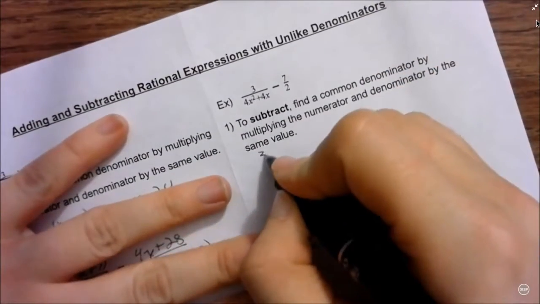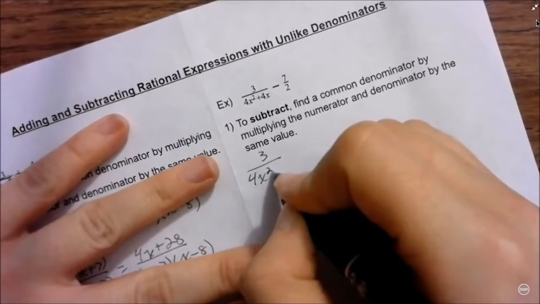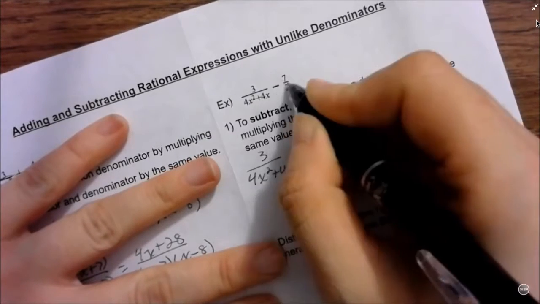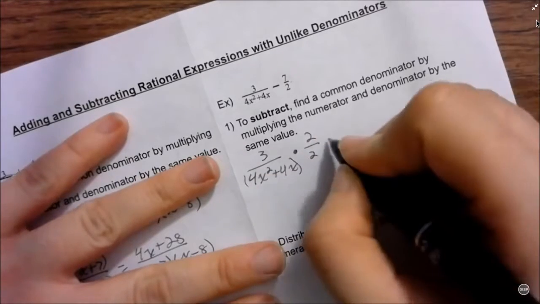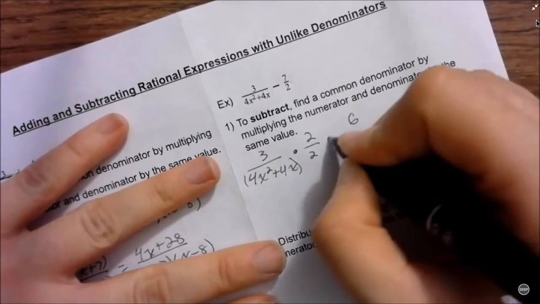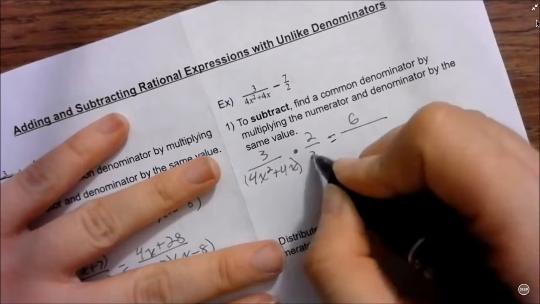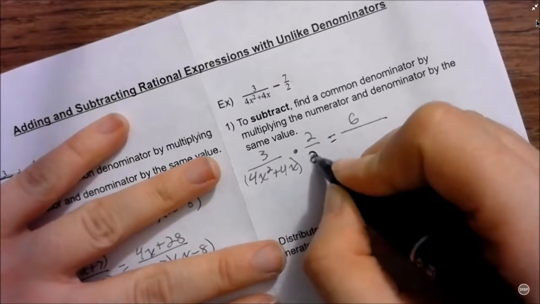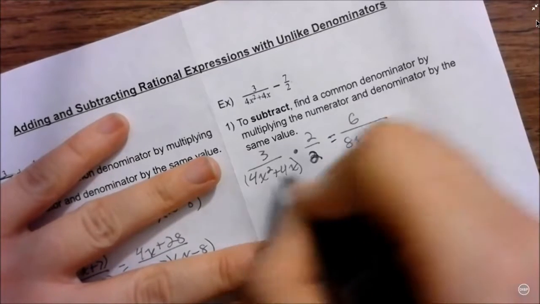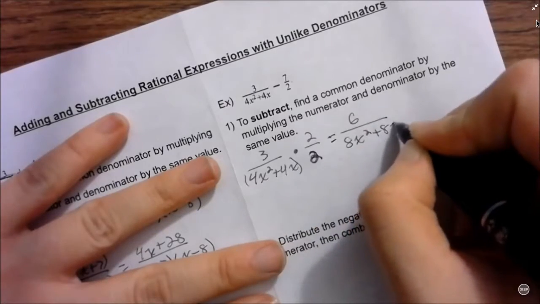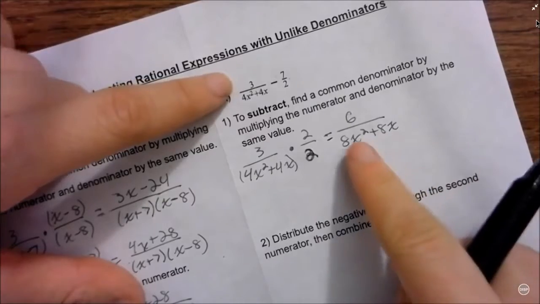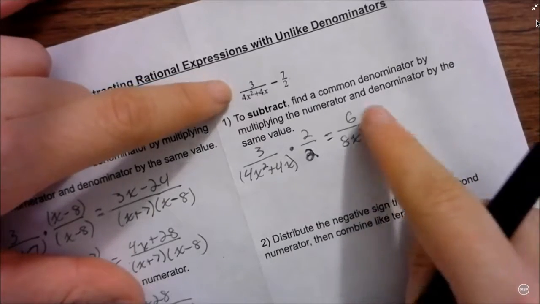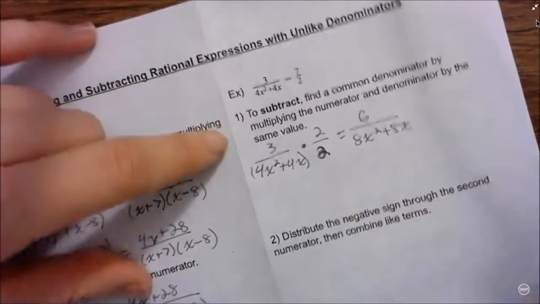So let me get my common denominator first. So I'm going to take my first fraction and just multiply by the other denominator, which is a 2. Let me put parentheses there. So 3 times 2 is 6. 4x squared times 2, that looks funny, is 8x squared. And 4x times 2 is 8x. So there is my first fraction just in an equivalent form, but so that I can get the same denominator.